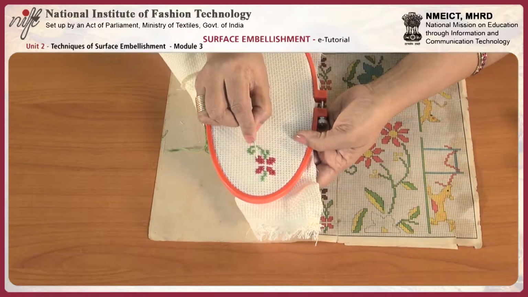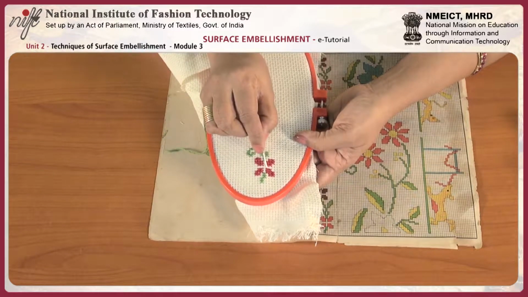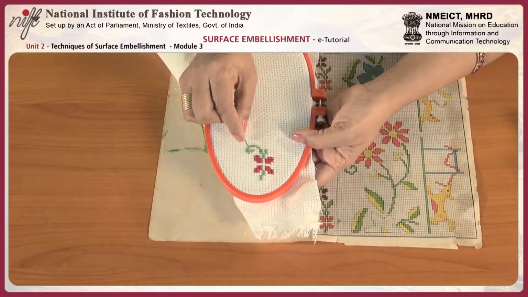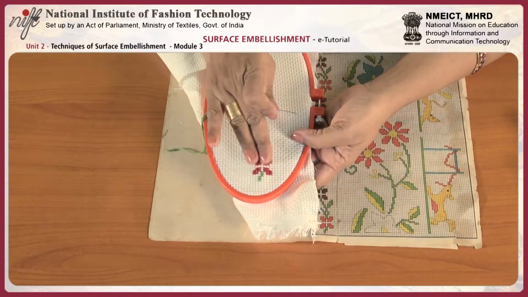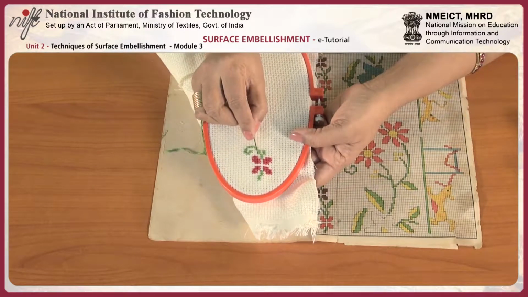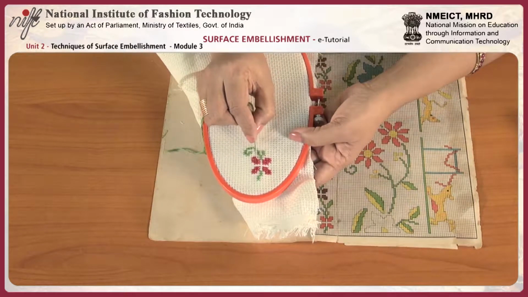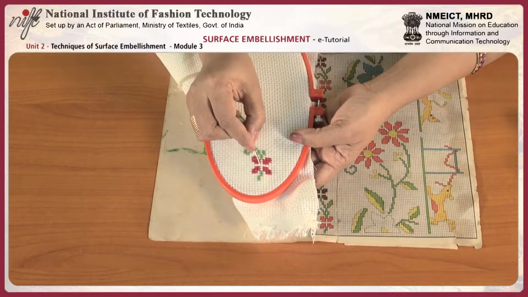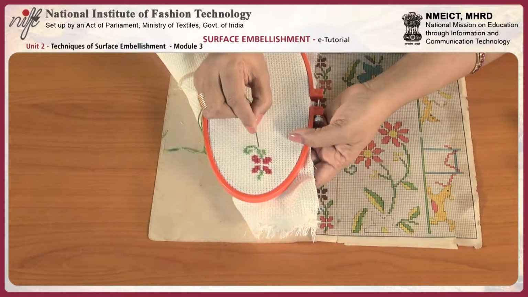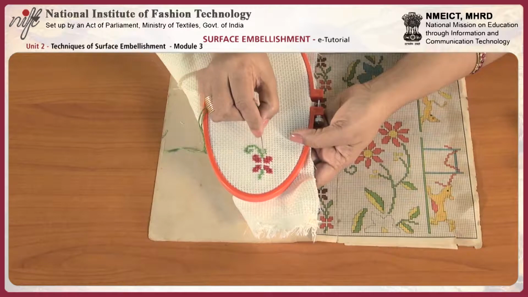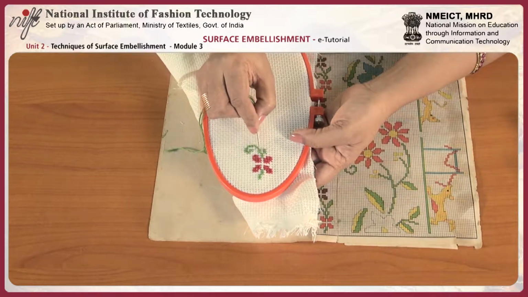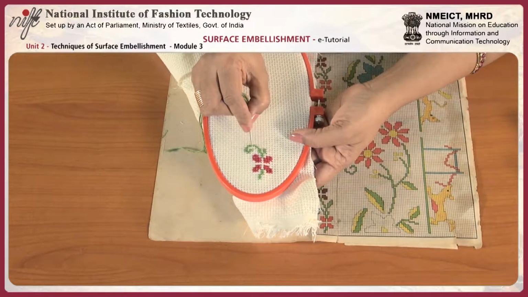This gives a very neat effect. If you do it at random any direction, the finished embroidery is not very neat. See that the second half is on the same direction and the first half is on the same direction. See, here you can see all the second half is facing this side.